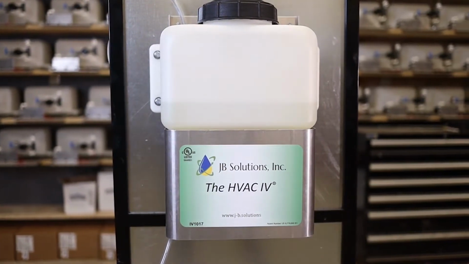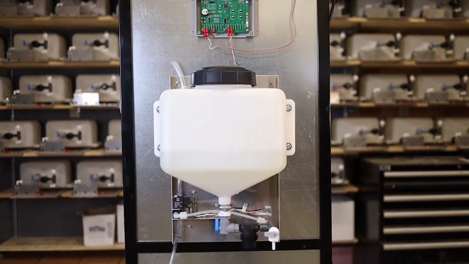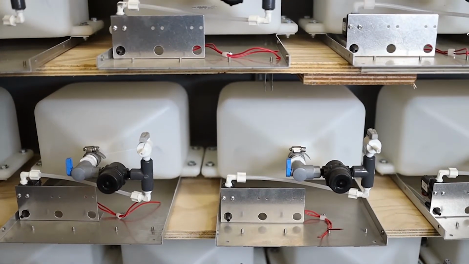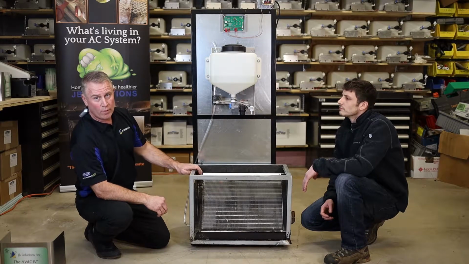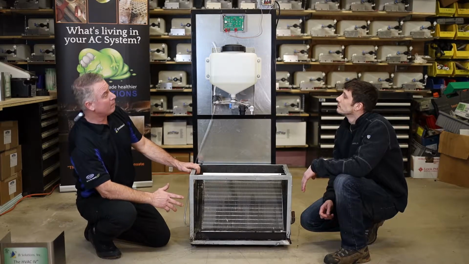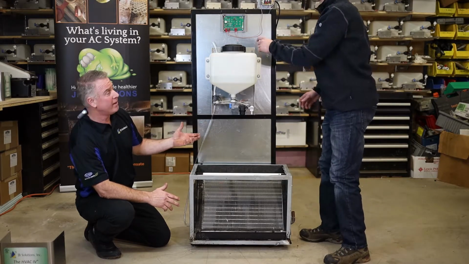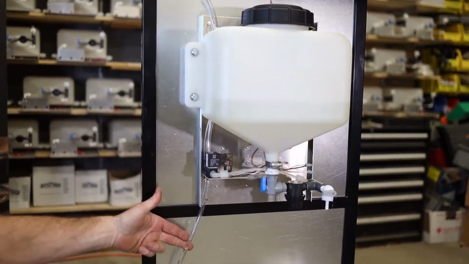Our system treats your system actively, simulating having a contractor in your house every day for 3 months, putting a treatment into your pan that's going to keep it clean and healthy. Now that we understand the applications that the IV can be used, we want to show this process actually taking place.